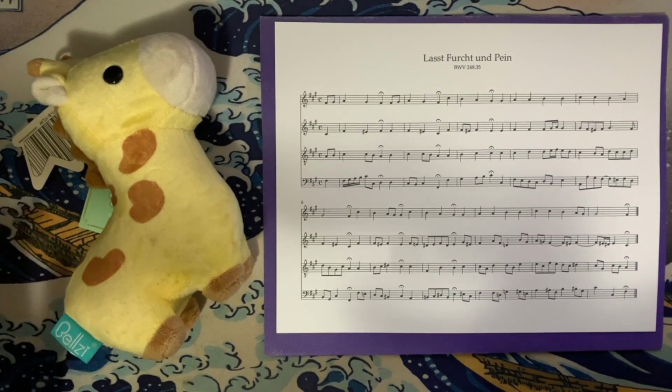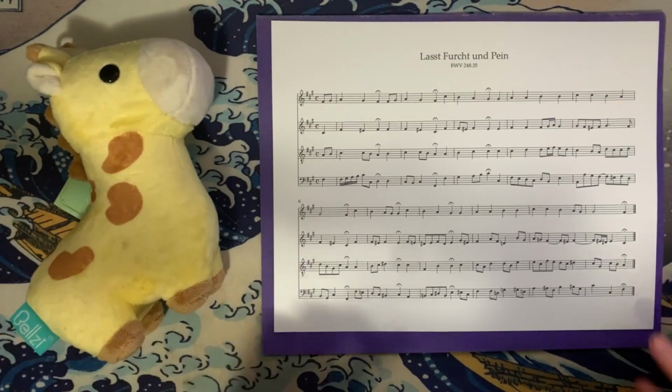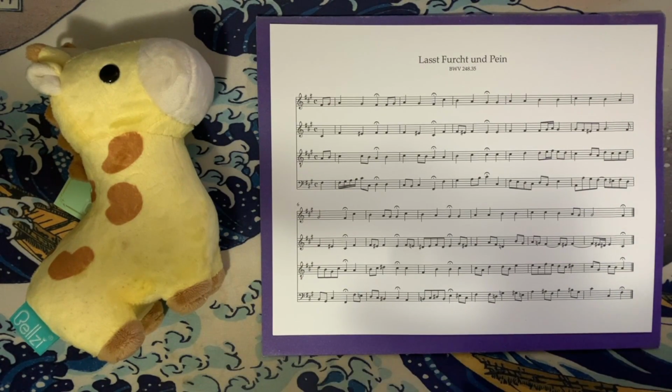Forrest here, again with another installment of my complete analysis of all of J.S. Bach's chorale harmonizations. Today we're looking at Lass Furcht und Pein, which translates to leave, fear, and pain.